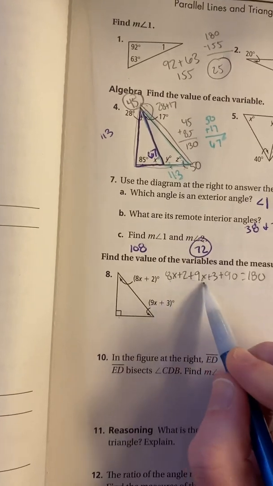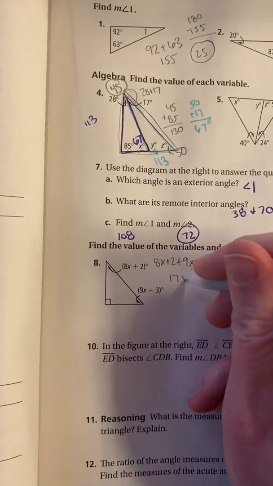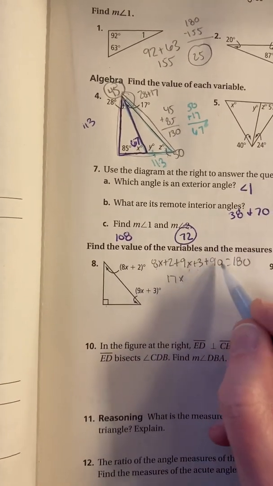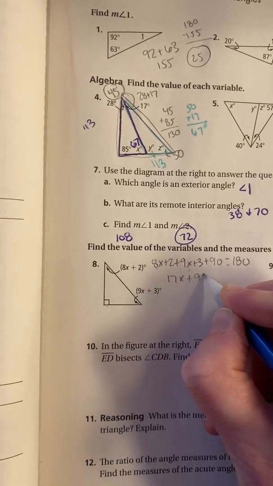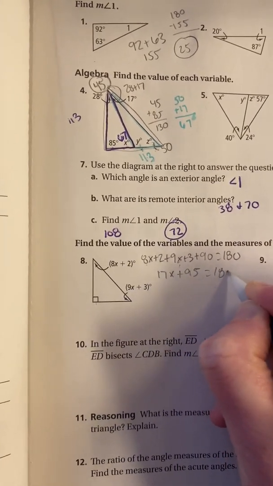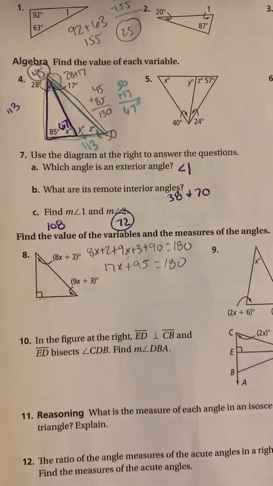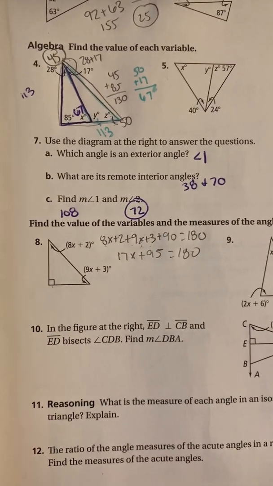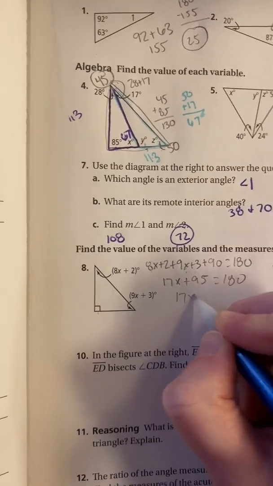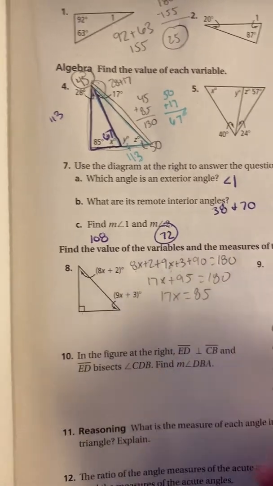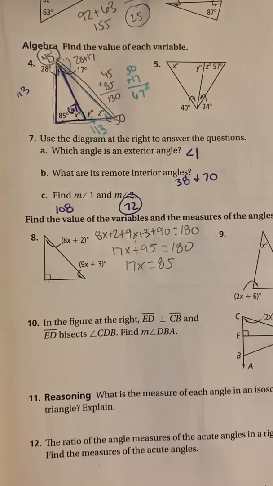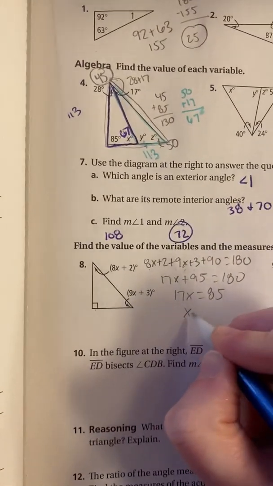So 8x plus 9x is 17x. 2 plus 3 plus 90 is 95. So then I'm going to subtract 95. So 180 minus 95 is 85. So I have 17x equals 85. Divide by 17, and x is 5.